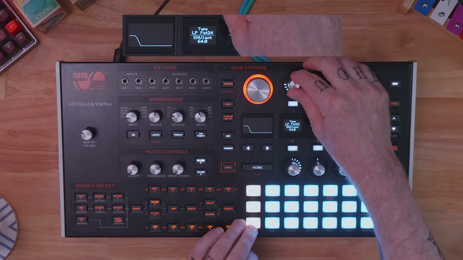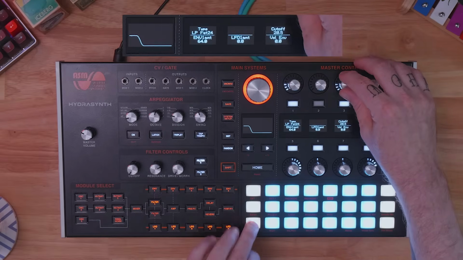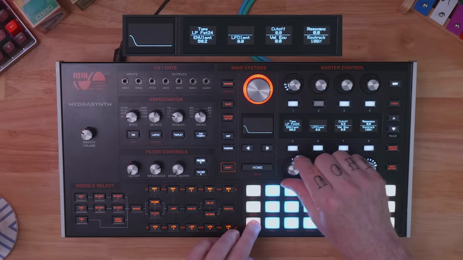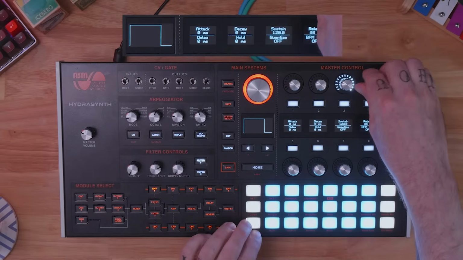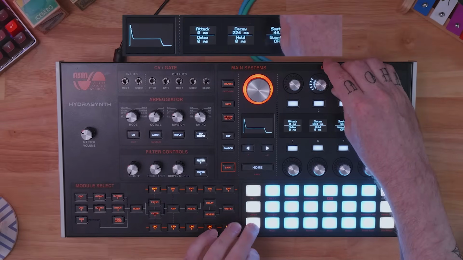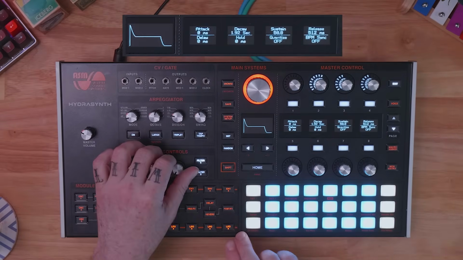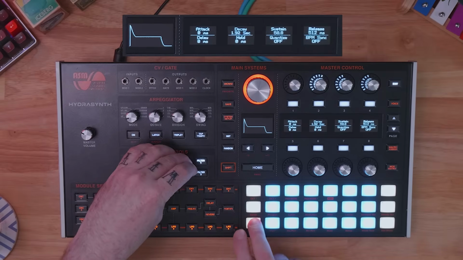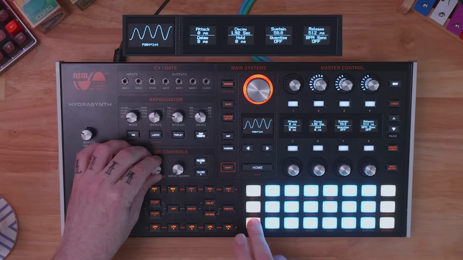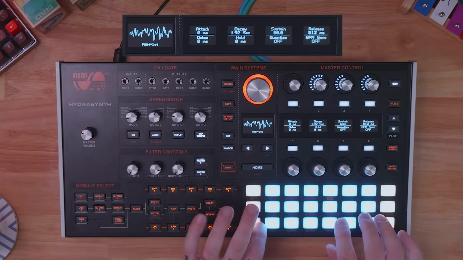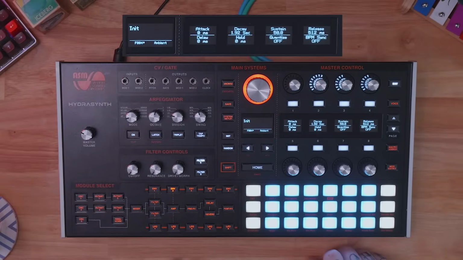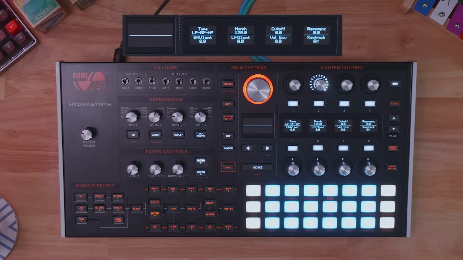I end up using the FAT24 quite a bit because it just has a really nice aggressive curve to it. And there's a drive, speaking of aggressive, which is really nice. So pick the right filter that you want. I already showed that you can mix and match between the filters.